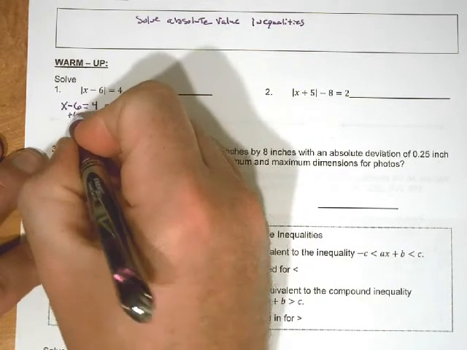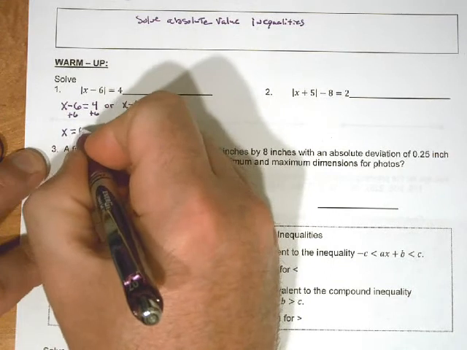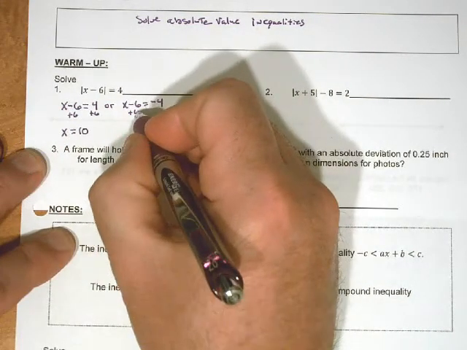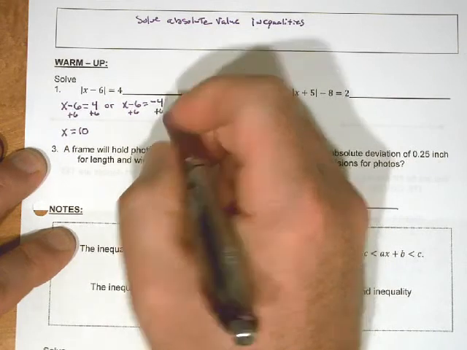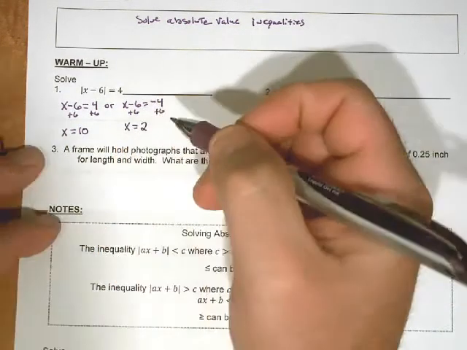So getting rid of the 6, we add 6 to both sides, and x comes out to equal 10. And again, we add 6 to the left, add 6 to the right, and we get x comes out to equal 2.